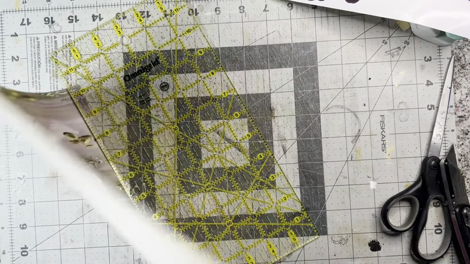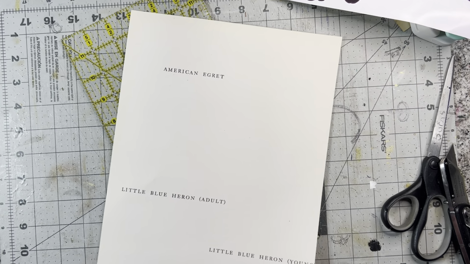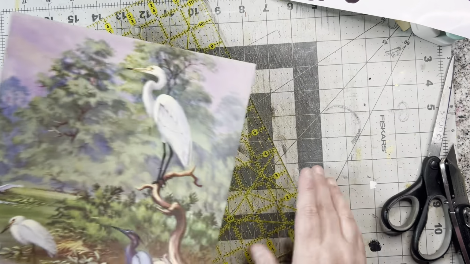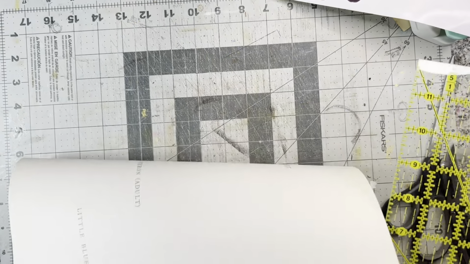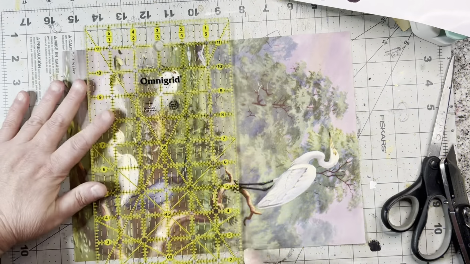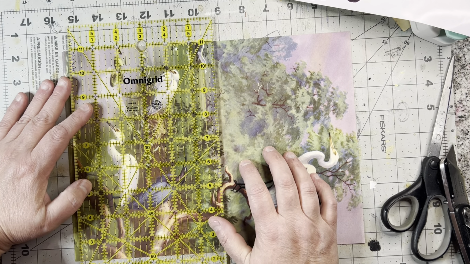This is a book page, and it's got the names on the back. So I wonder if we chop it right here.